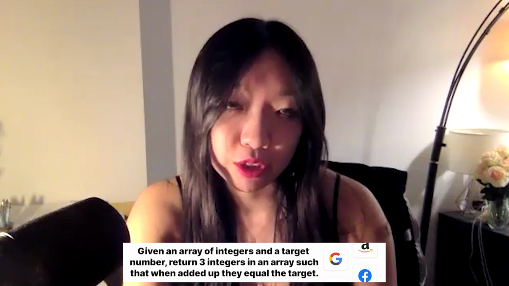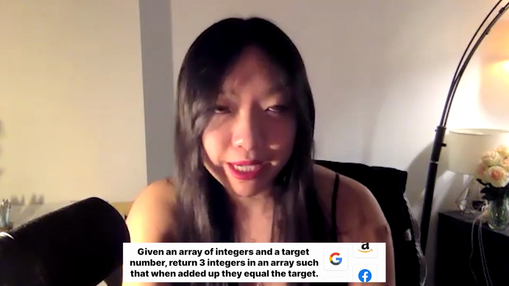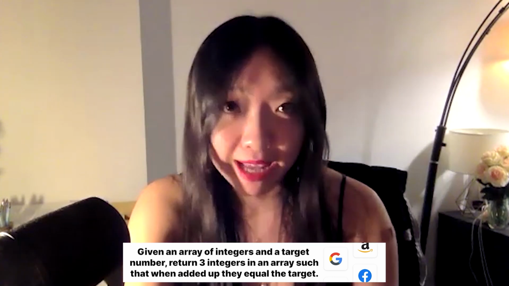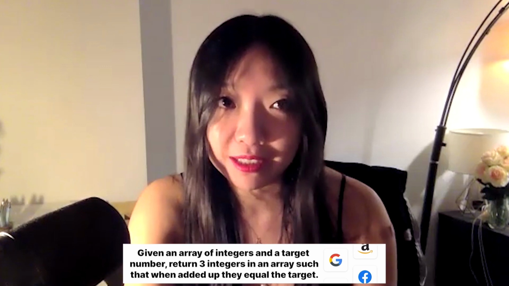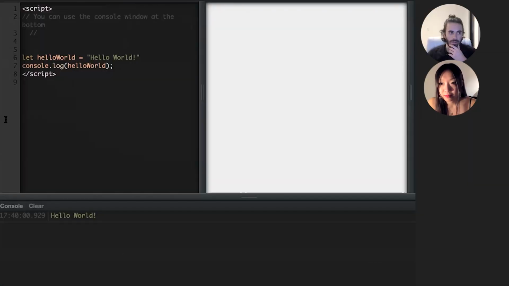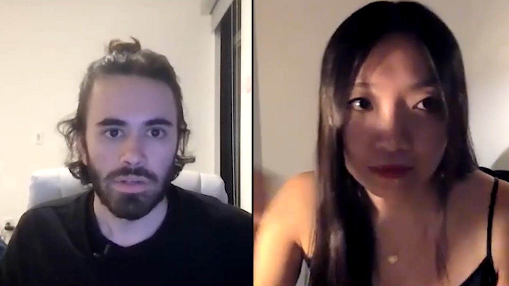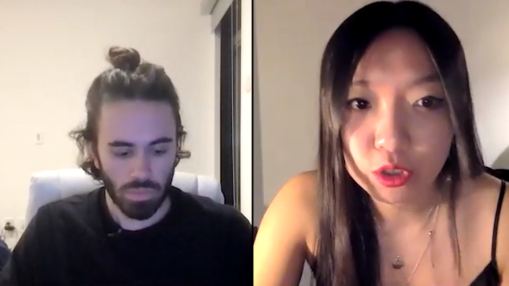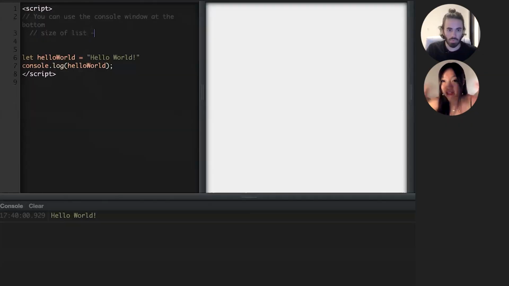Okay, so our question today is, given an array of integers and a target number, return 3 integers in the array such that when added up, they equal the target. Given that, I'd want to start out with asking a few clarifying questions. Can we assume what is the size of the list we're going to be traversing? You can assume that it's going to be medium size, maybe thousands of elements. Either way, the size should fit in a standard size integer.